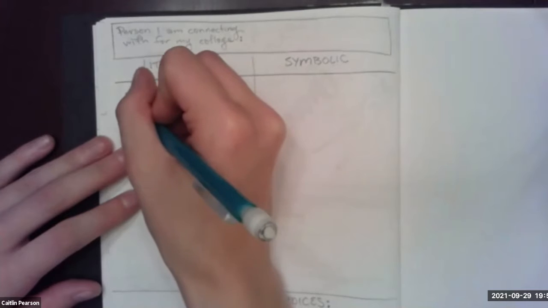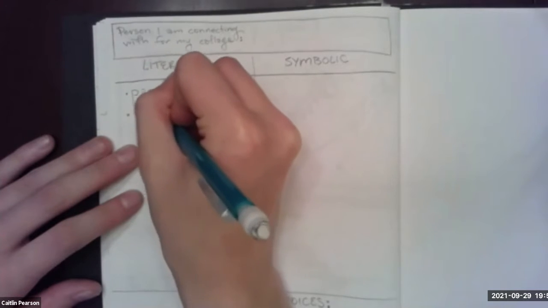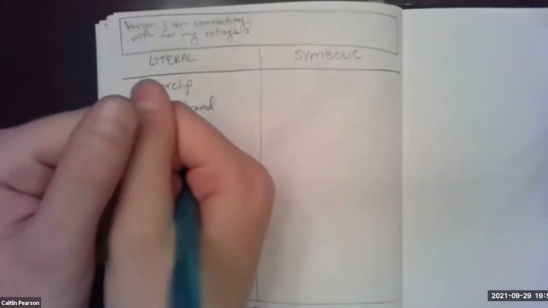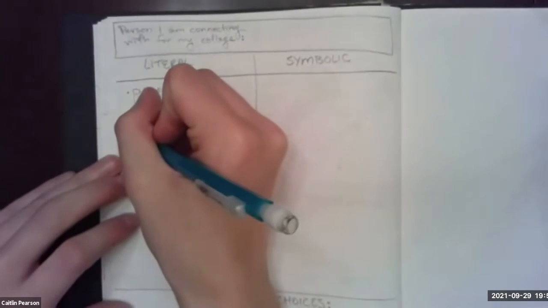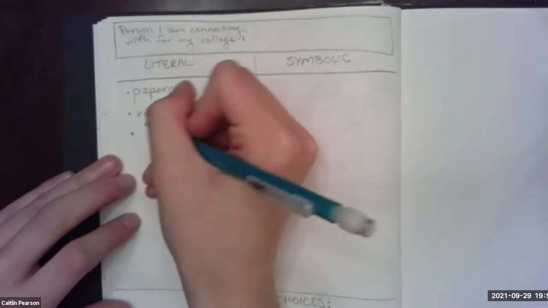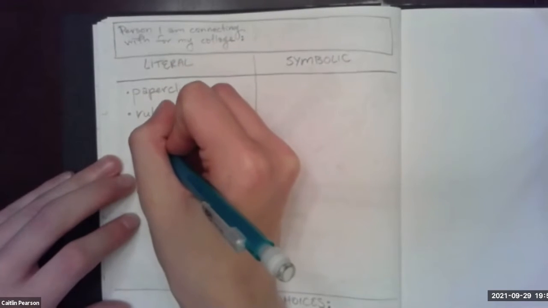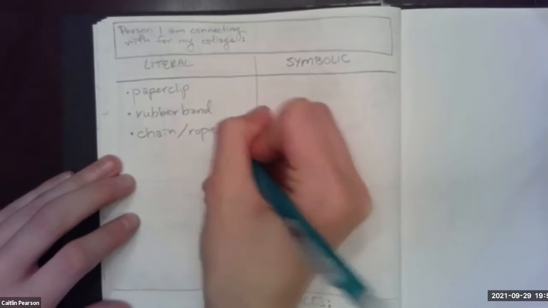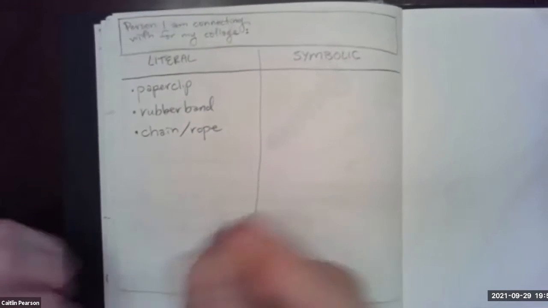is a rubber band. A rubber band, right? So if you wrap up a bunch of posters and you put a rubber band around them, you are binding those posters together after you rolled them up. Another thing could be a chain or a rope. Either one of those, chain or rope, serves kind of a similar purpose, tying it.